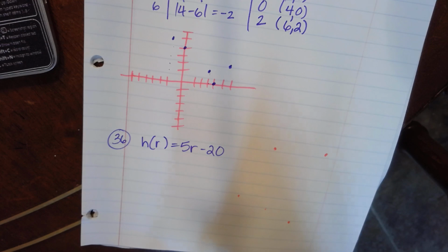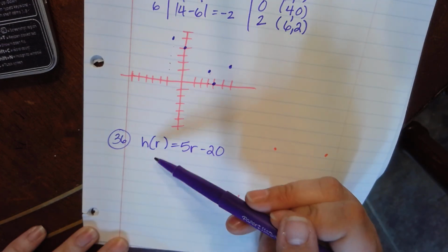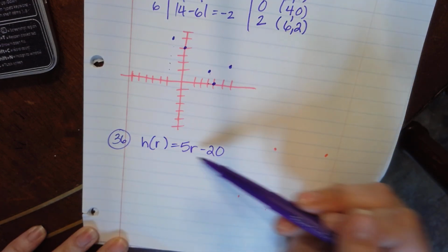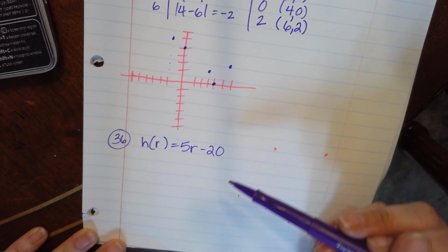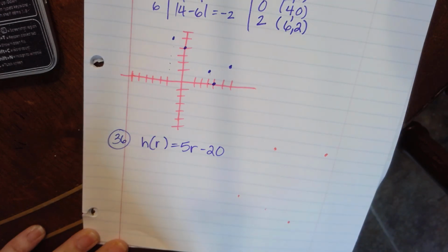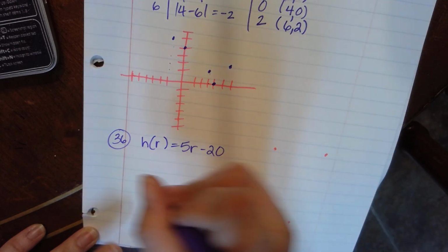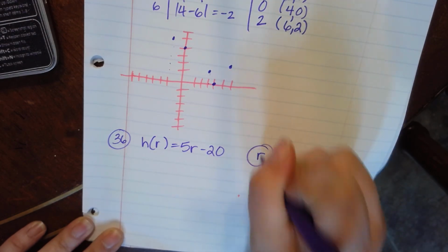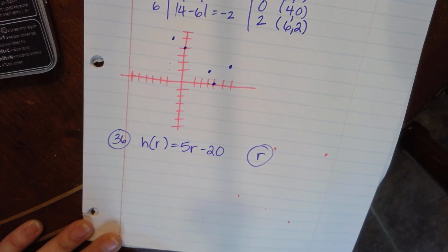That means if it's independent, that whatever is in here, this answer, whatever you're going to get over here, is dependent upon what r is. Okay? So on number 36, where it says, what is the independent variable? You're going to say r.